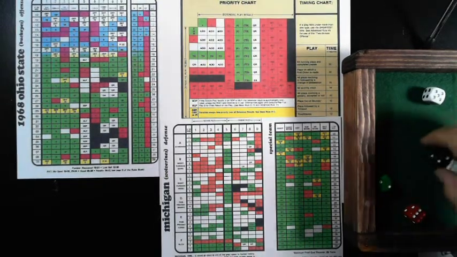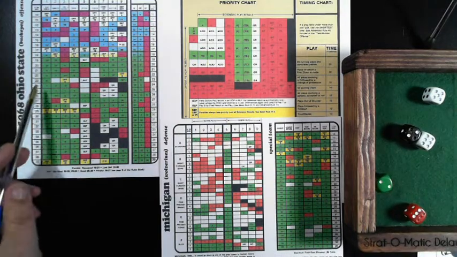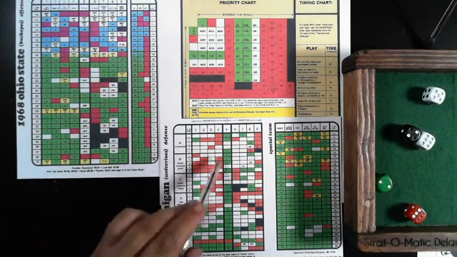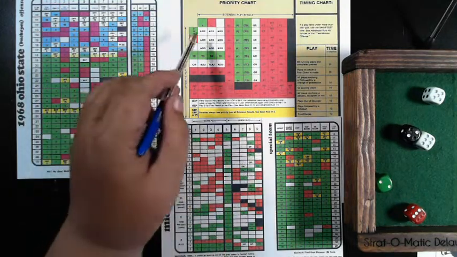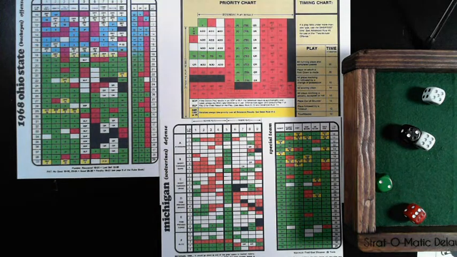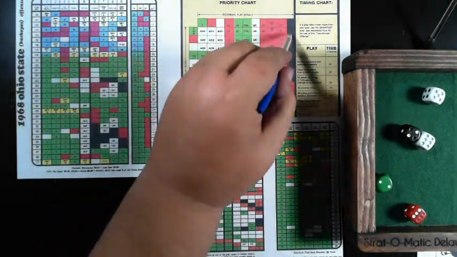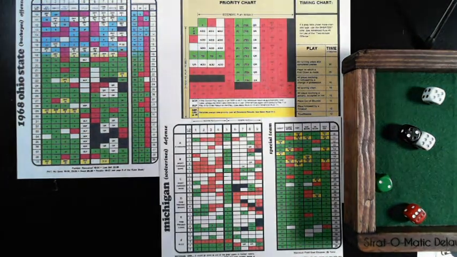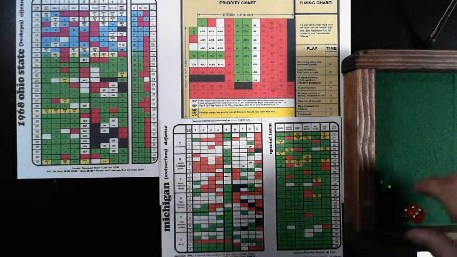Schembechler is not fooled. 20-5. Drop back. 7-yard gain. Standard. 5 is black. So Dak against that, it is an incomplete pass. On the priority chart. Gain crossed with incomplete pass. It is incomplete. That'll bring up 3rd and 1 Buckeyes from their own 46. Clock stops.